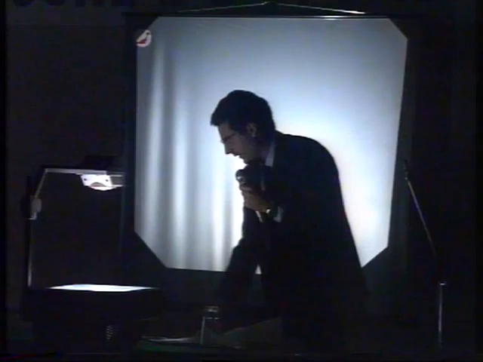It's probably due to this fact, a different cortical size activated during different conditions of stimulation. Thank you very much.